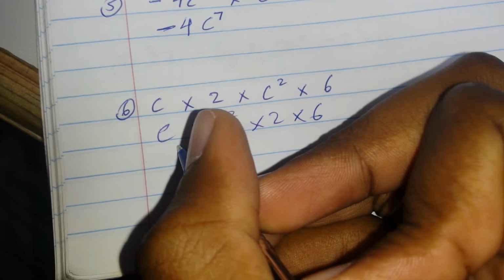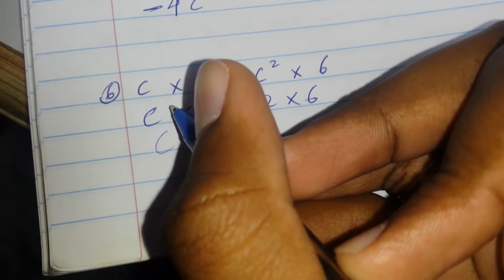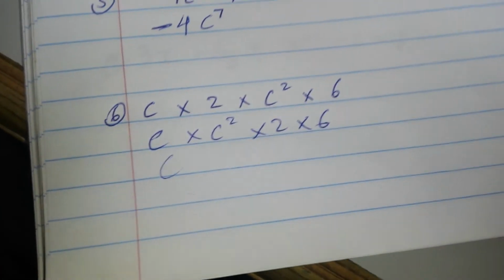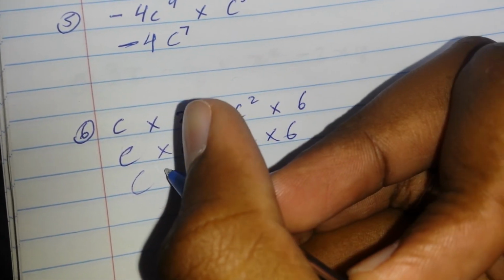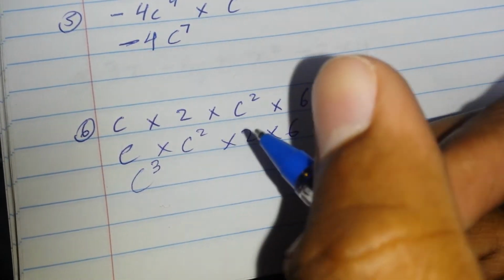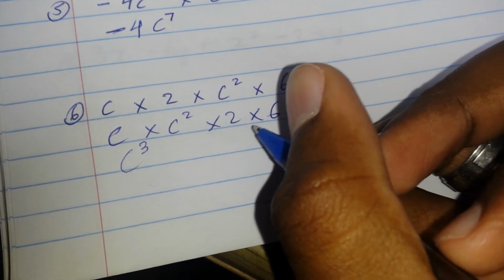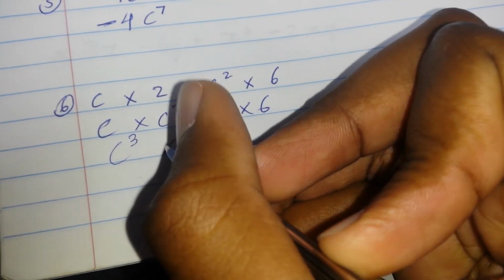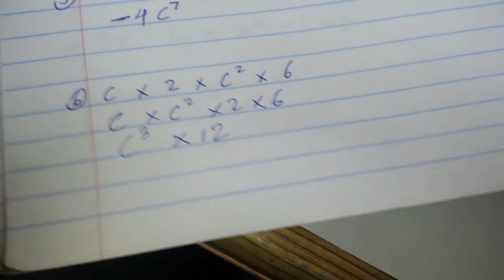When you see c by itself, a variable by itself, it's understood that the power is 1, right? You're supposed to know that. So c by c squared, we add the powers, it will be c cubed, and now multiplied by 2 by 6, which is 12. And of course it cannot be simplified further.